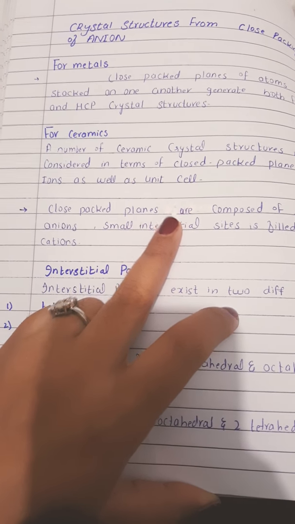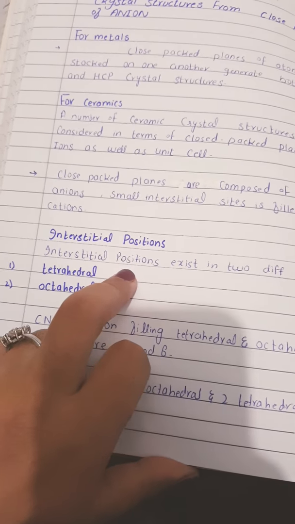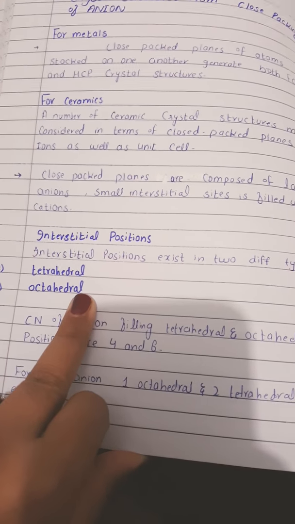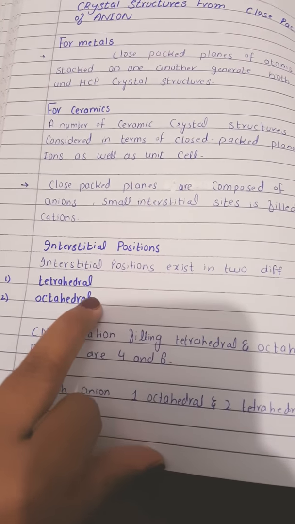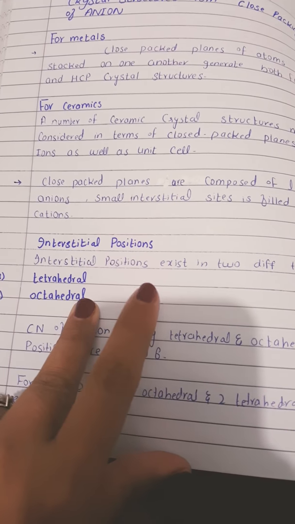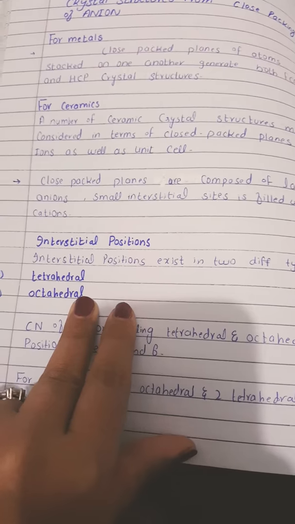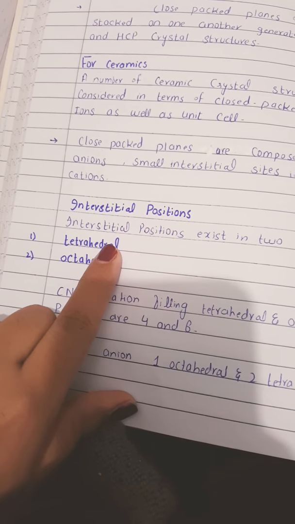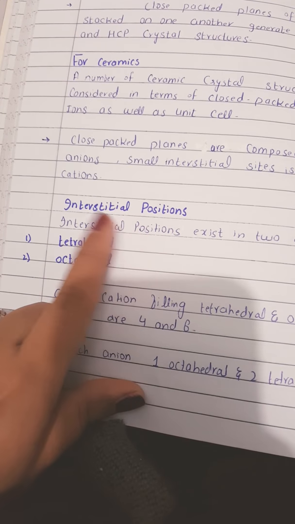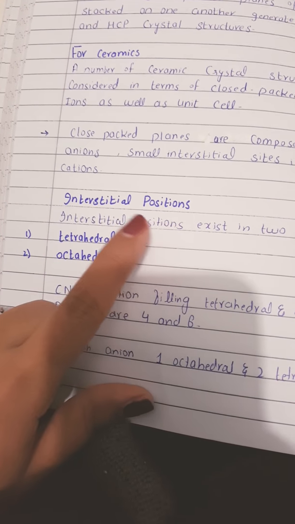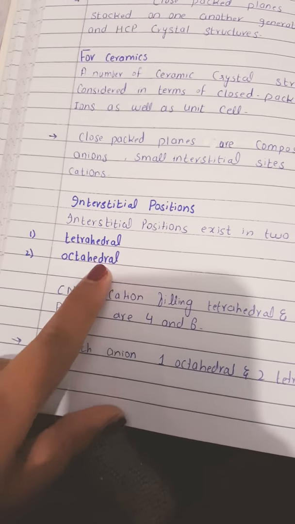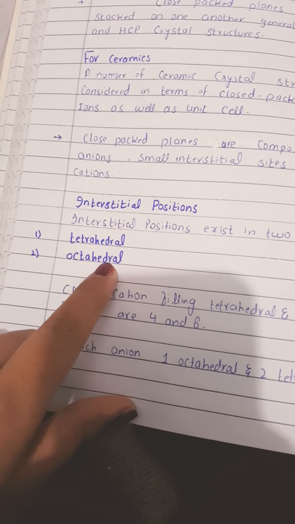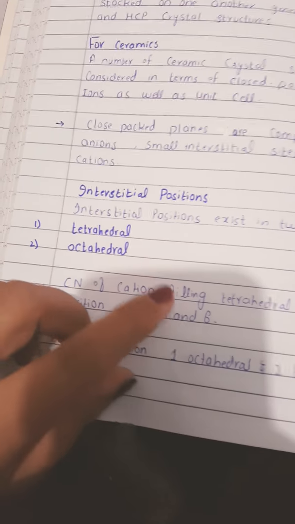One thing about interstitial positions, I must tell you, they can be tetrahedral or octahedral positions. Tetrahedral is the one in which three ions would be in one plane, and the fourth one would be above them, and the central one would be forming four bonds. That is tetrahedral.